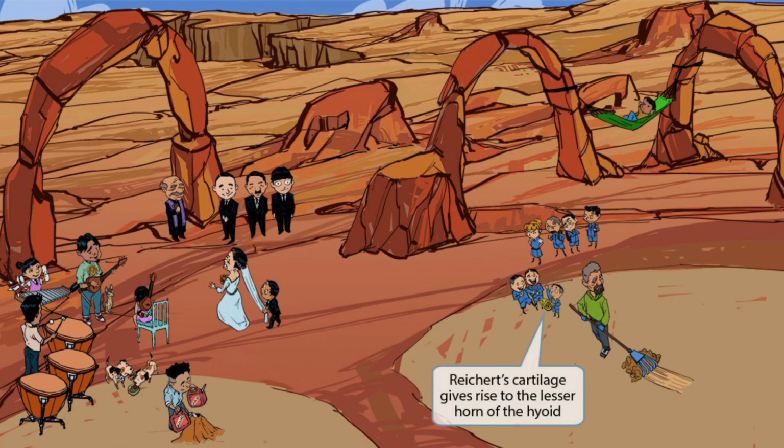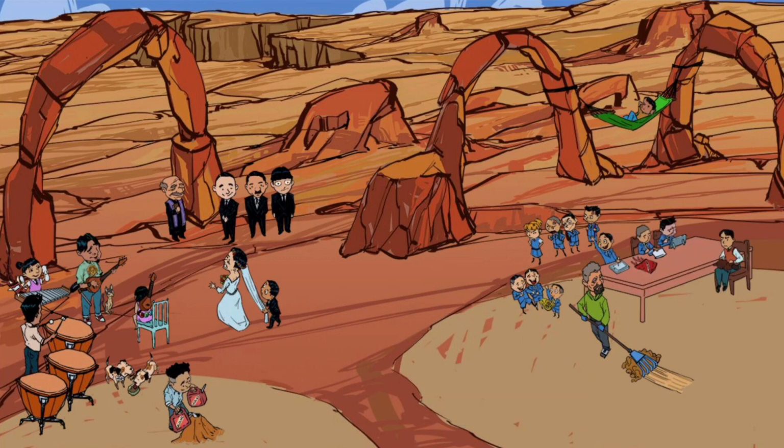His peers seem to think he's pretty ridiculous, so they're doing what school kids often do and are mocking him for his aspirations. In any case, the fact that this kid is so small should make you think of the word lesser, and the French horn should make you think of horn, so lesser horn. The fact that the boy is waving as if saying hi should make you think of the hyoid. So putting all these ideas together should help you remember that Reichert's cartilage gives rise to the lesser horn of the hyoid.